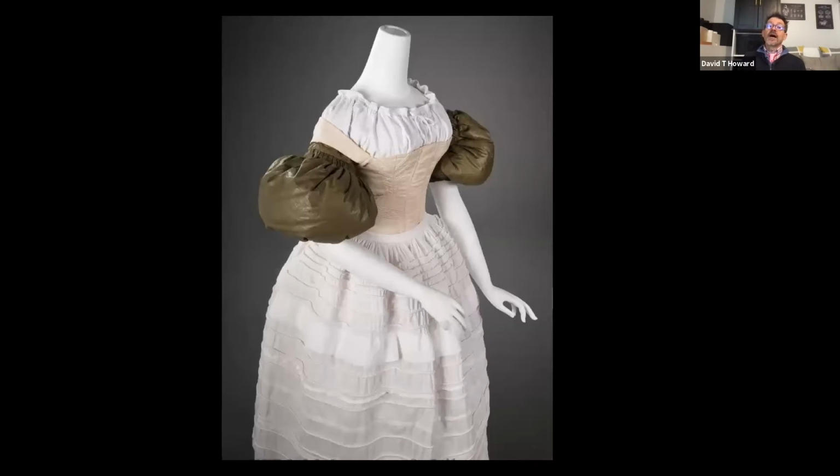Here we can see a few other versions showing us, again, all those layers. First, we see the shift, then we see the stay, then we see these plumpers, in this case made out of something less formal, more like a pillow, right? Filled with down and such. And then we can see the corded petticoat, in this case done with a series of tucks and cords to give volume to the skirt.